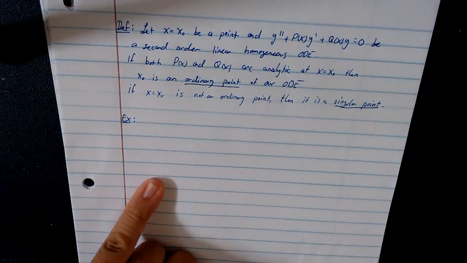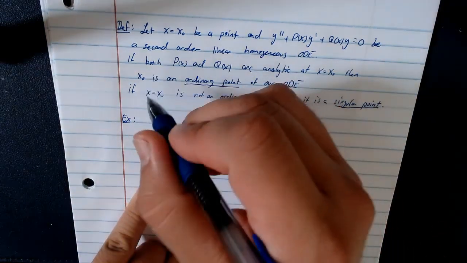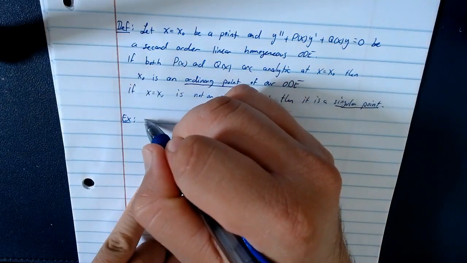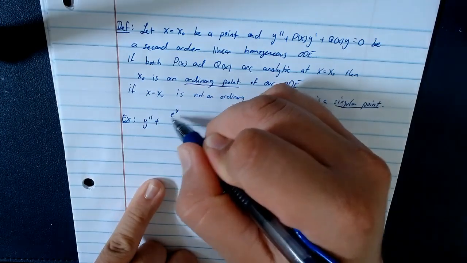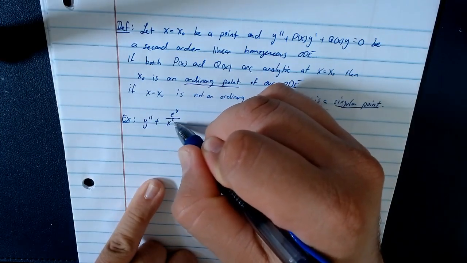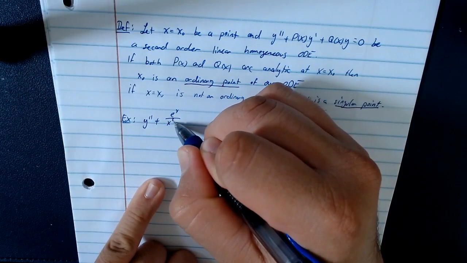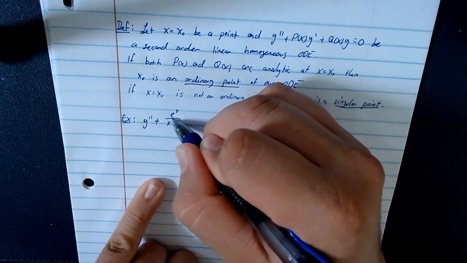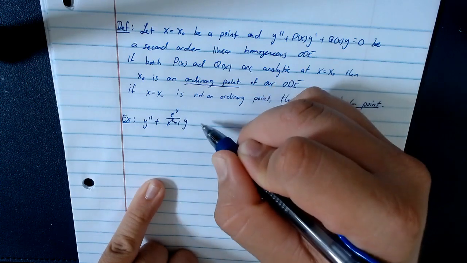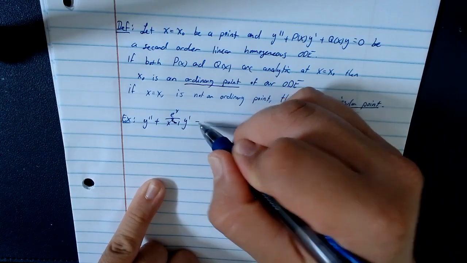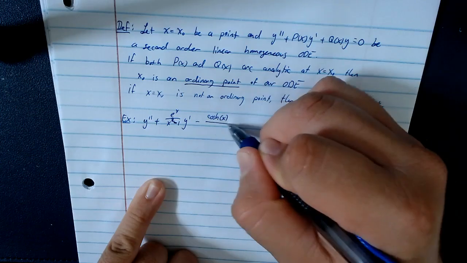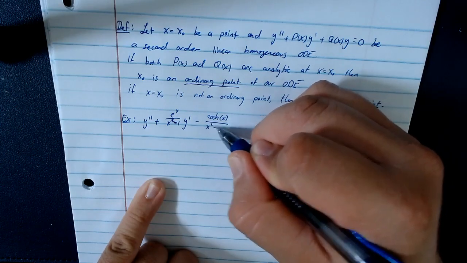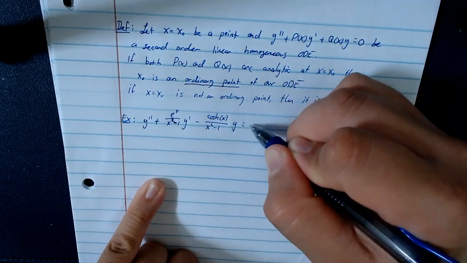And let's say we have y double prime plus e to the x over x squared minus 1 y prime minus the hyperbolic cosine of x over x squared minus 1 y equals 0.